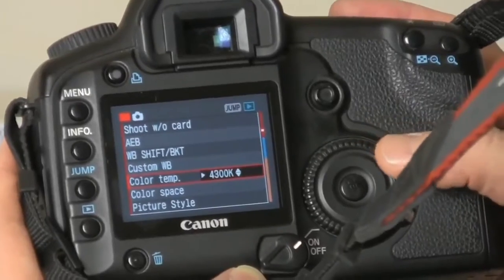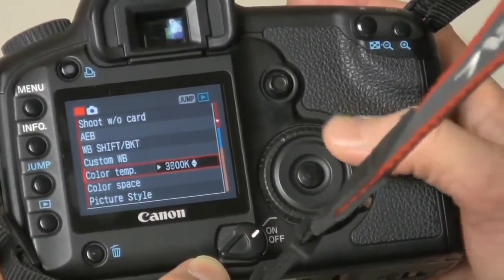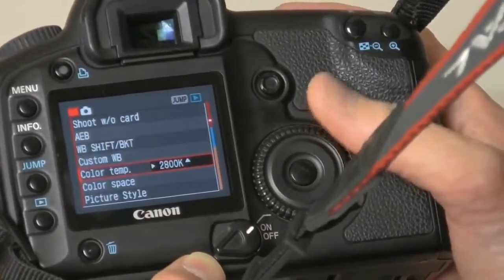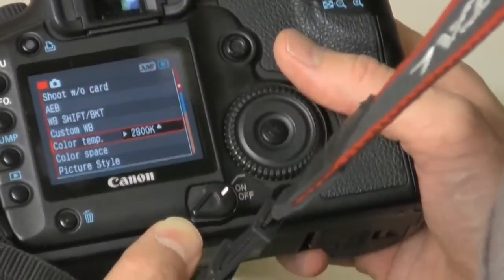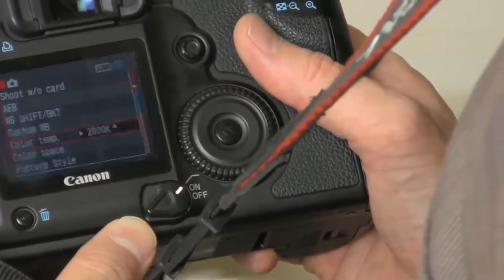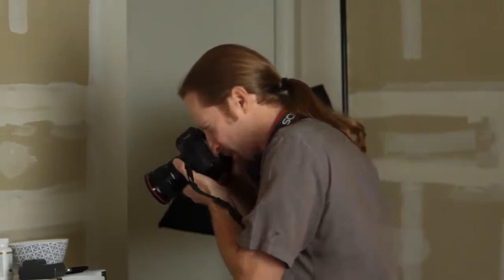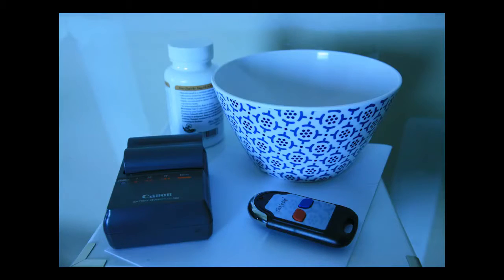Warmer lighting is around the 3000 level. So very warm lighting, like fireplace lighting, would be like just under 3000. So if I set it to that and I take a photo, it comes out way too blue. It's expecting really warm light and it wasn't that warm, so you end up with a much cooler image.